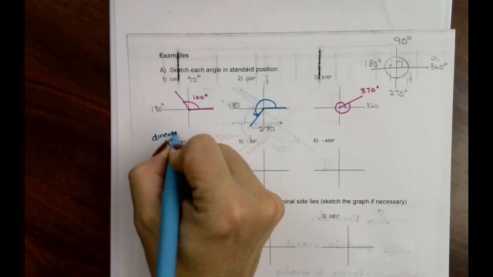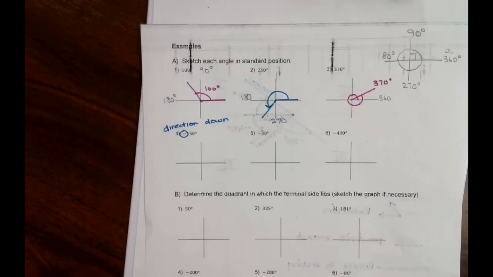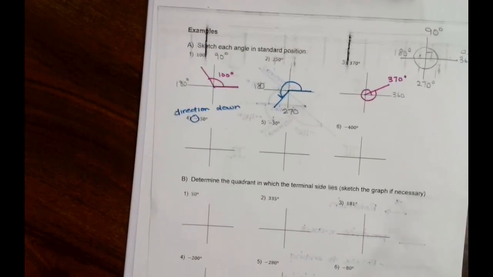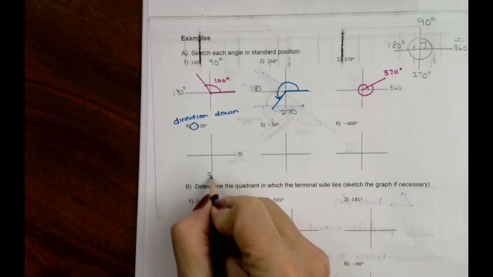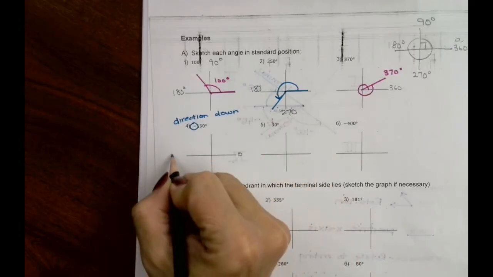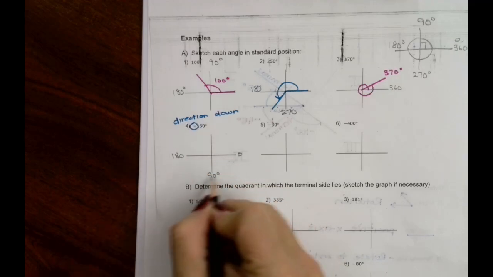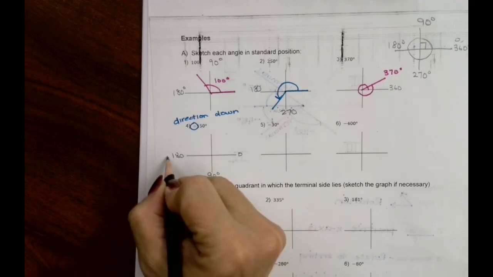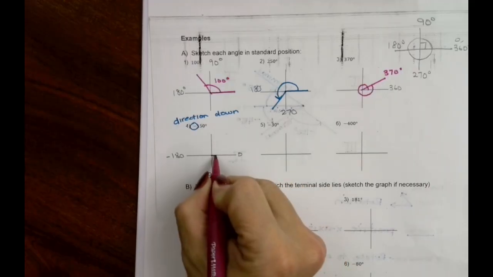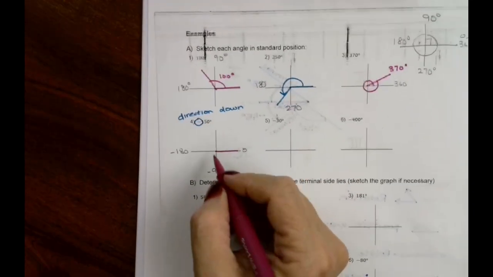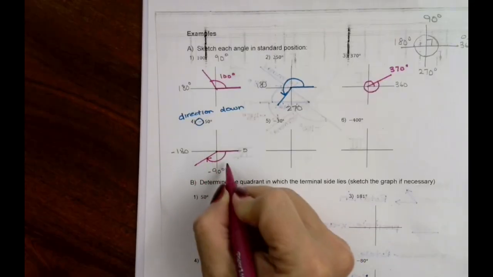Okay? Now remember, all this negative tells us is the direction. So my direction on this one is going to go down. It's going to go clockwise. So my values are going to go backwards as well. If this is 0, this would be 90 degrees, this would be 180 degrees. If I'm going this direction, it's like saying this is negative 90, this is negative 180. So if I want to know where that ends, I start on my initial side, and I'm going to go this direction to 150 degrees.